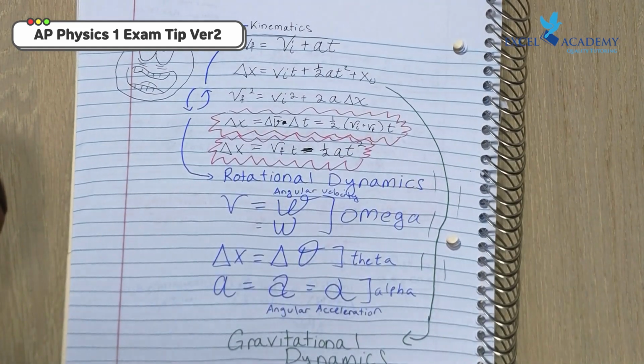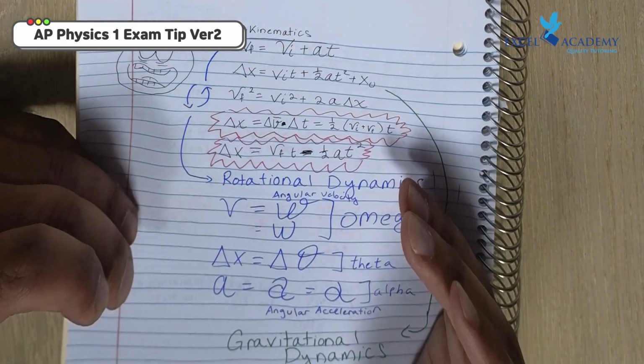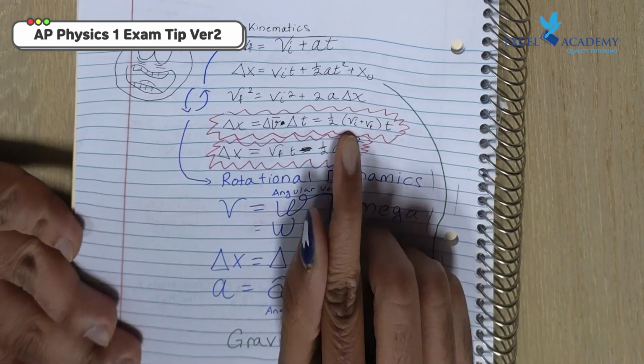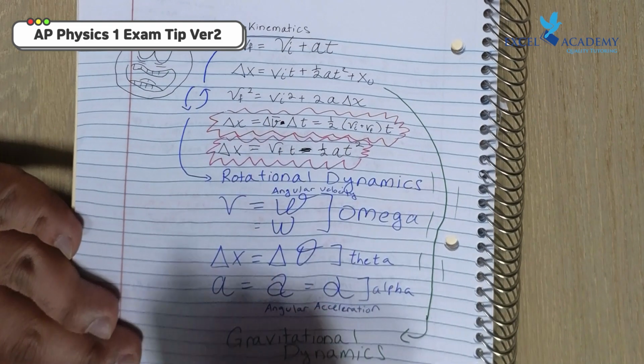This is useful when you have position time graphs, as well as if they don't give you necessarily an easy way to subtract the numbers.